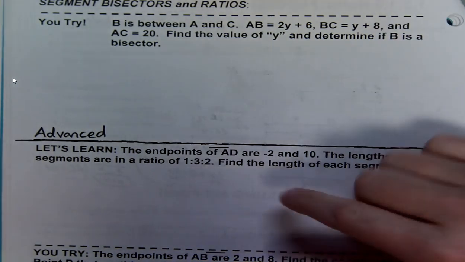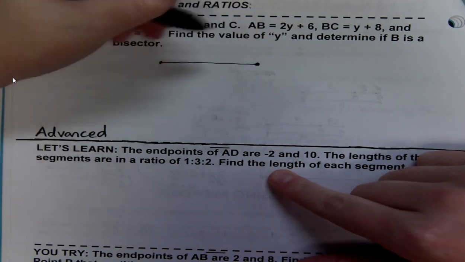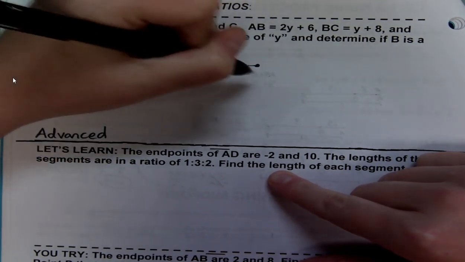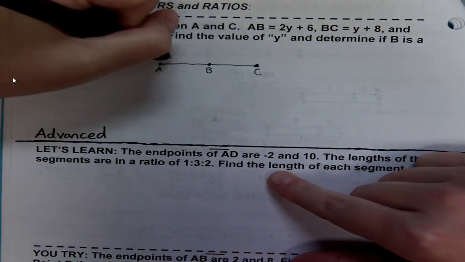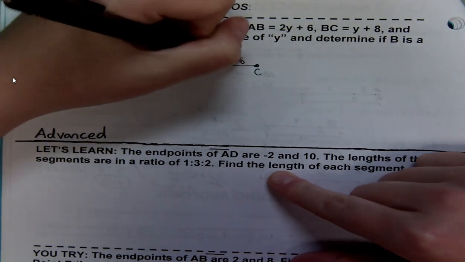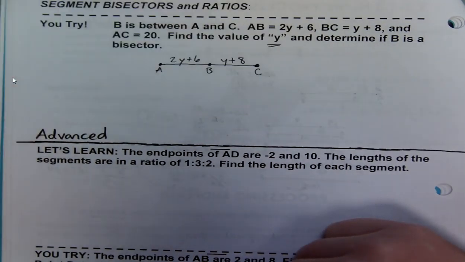Alright, B is between A and C, so I'm going to draw that. A, B, C. It says that AB is 2y plus 6, BC is y plus 8. To determine the value of y and determine if B is the bisector.